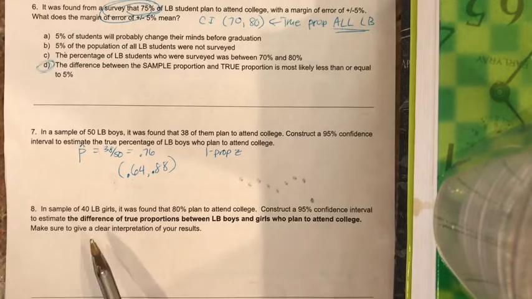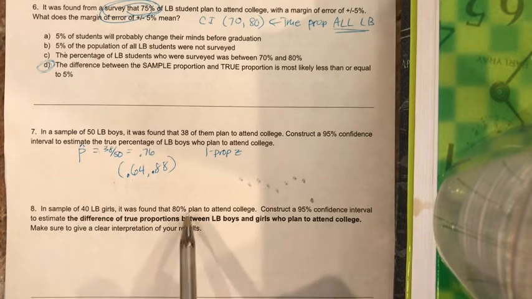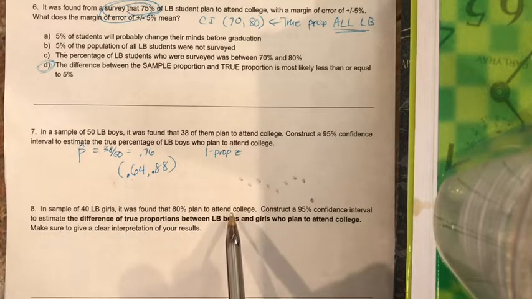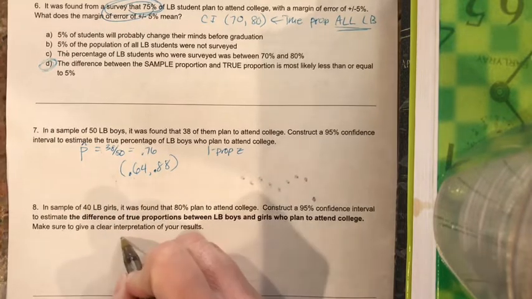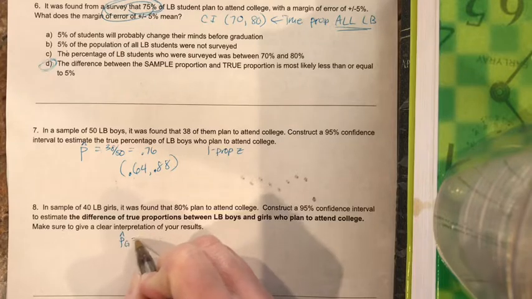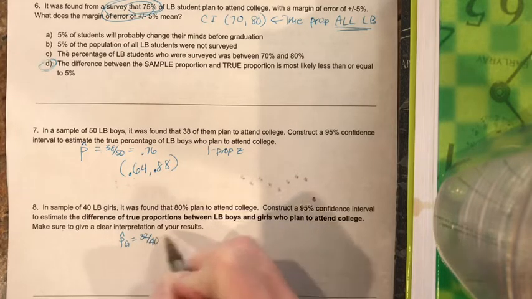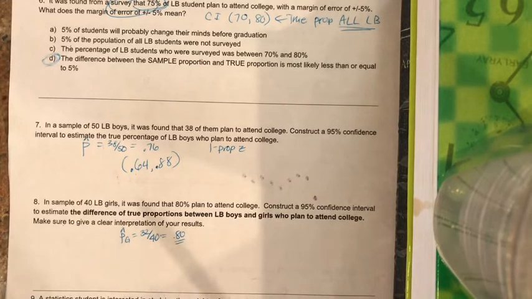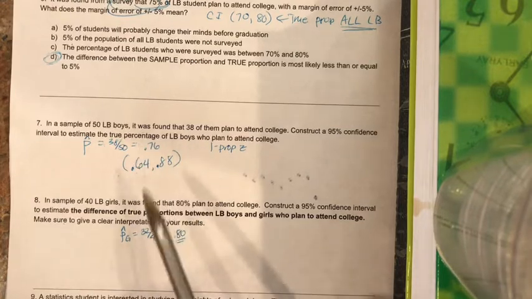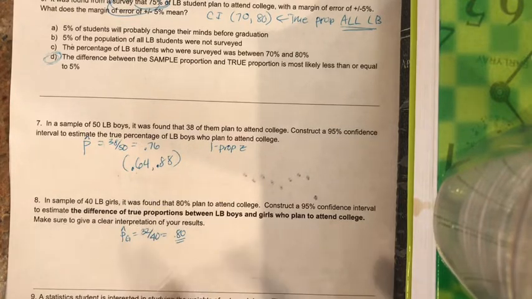So we think we're 95% confident that 64 to 88% of LB boys will attend college or plan to attend college. Okay, so here's a different one, these kind of go together. Sample of 40 LB girls, 80% of them plan to attend college. So 80% of 40 would be 32, right? So for girls, we had 32 out of 40, which is 80% saying that they want to go to college. We're asked to construct a 95% confidence interval to see what the difference is between the two proportions. So now we have a two proportion Z.